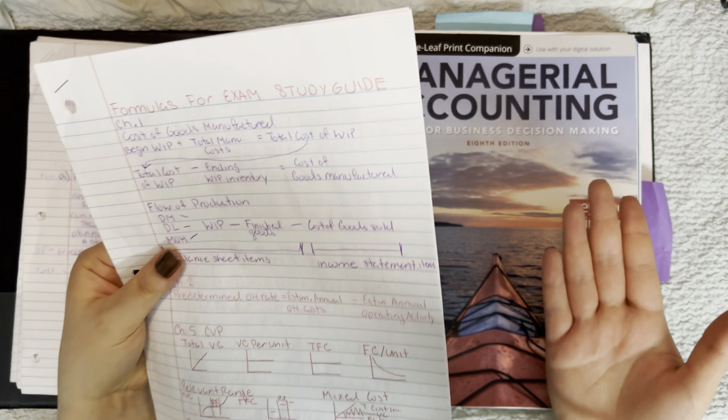Then you gotta look at your flow of production. I don't know what DM or DL or, I think OH, that's overhead. I know that. So all of that is your work in progress minus your finished goods minus your cost of goods sold. That's flow of production.